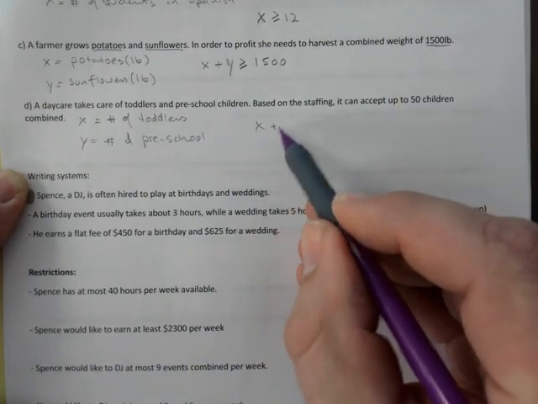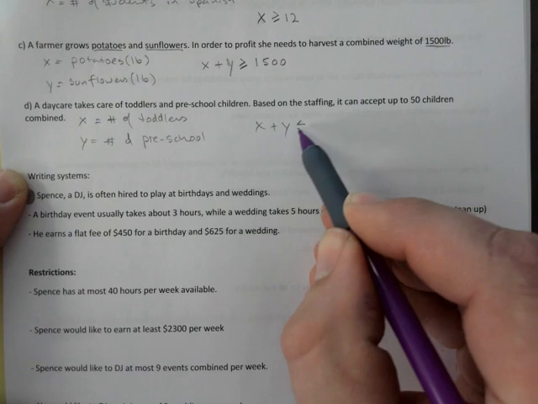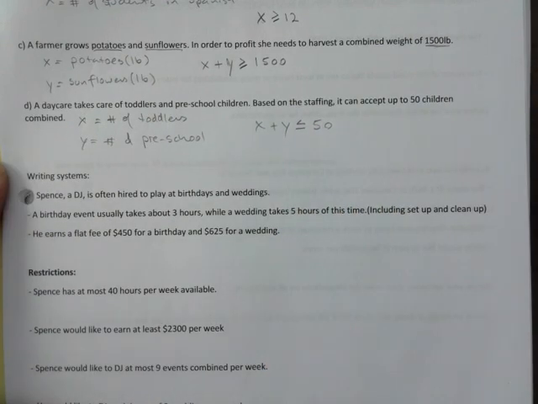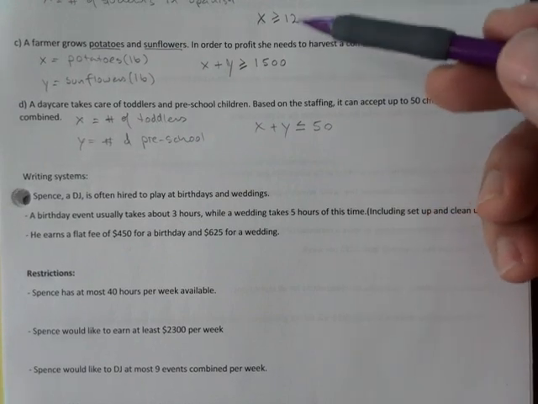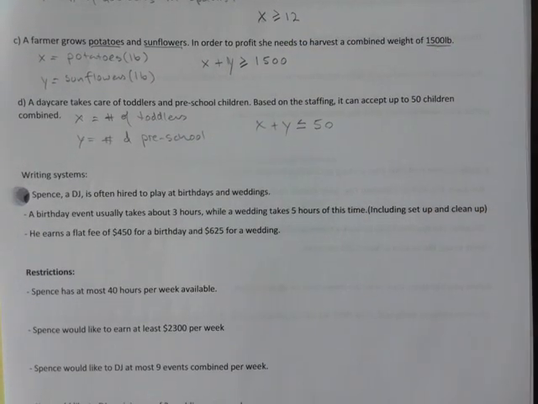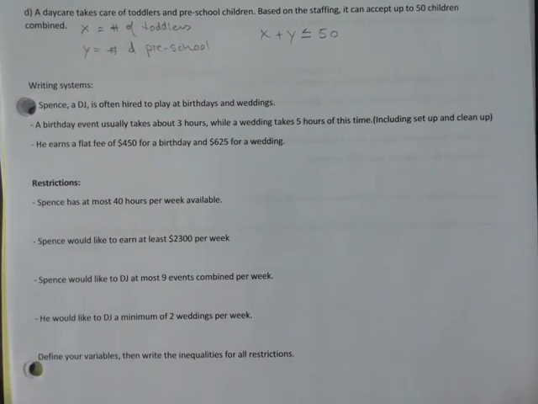And so X plus Y has to be less than or equal to 50 in this case. Some of these will repeat later on. You'll be like, we did this, right? I don't want to graph right away. I used to graph inequalities right away, but the most important piece is to write it correctly. So that is the goal of these two pages.